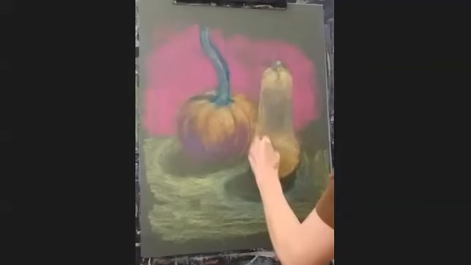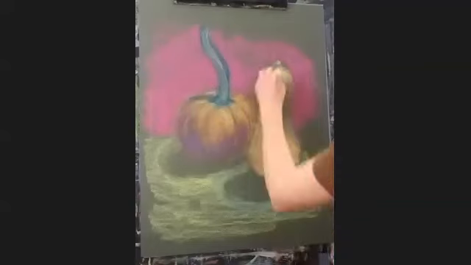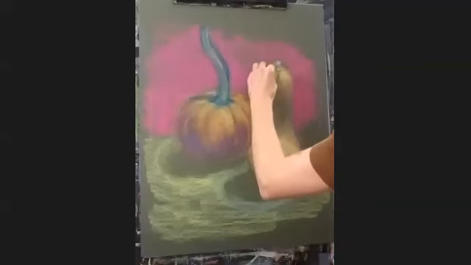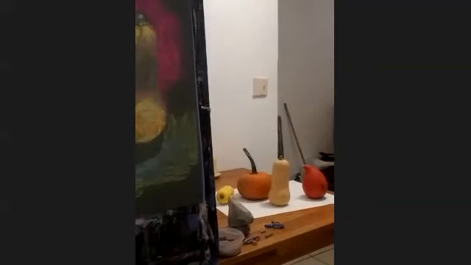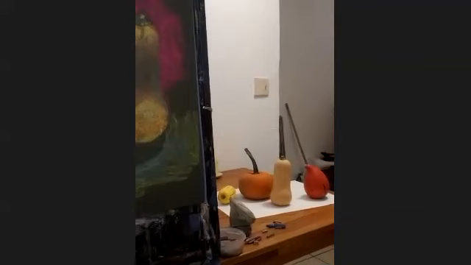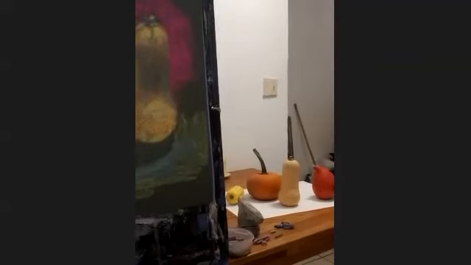Katie, you are working from a still life in front of you. Could we see it again? Some folks have been asking about what you're drawing, whether some of it is from your imagination. Obviously the magenta background is kind of from your imagination, right? Yeah, my walls aren't magenta.